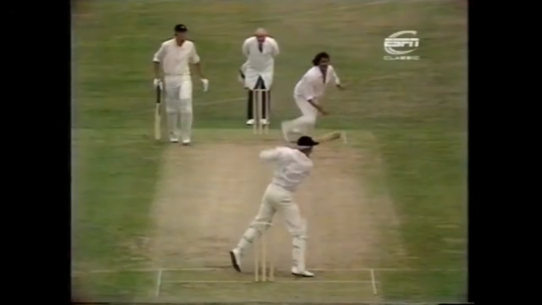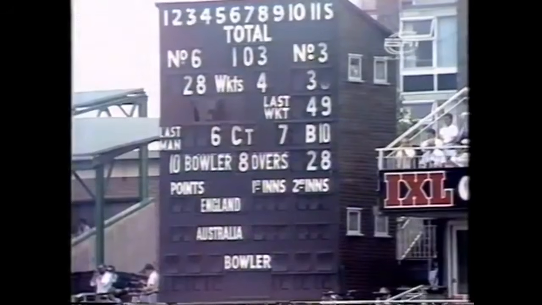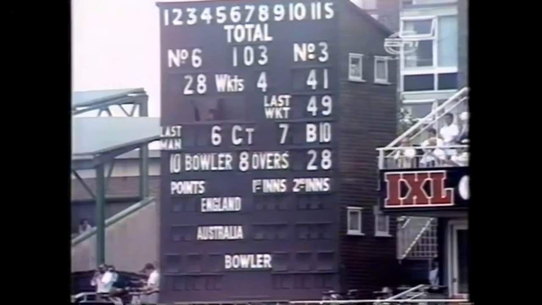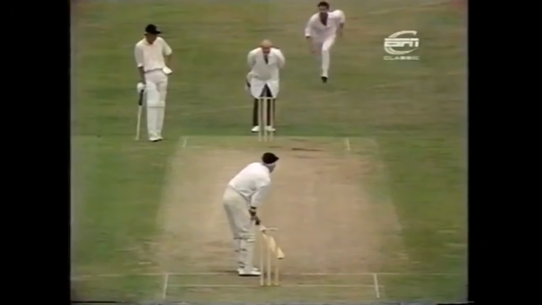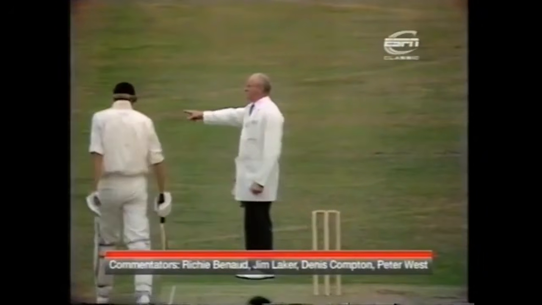Steele facing Lillee. Hits it beautifully off the back foot for 4 runs down the hill on a very fast outfield. The 100 up. Lillee again to Steele. He hooks it for 4, and the crowd really enjoying this. Lillee dispatched for 4, a bad ball.